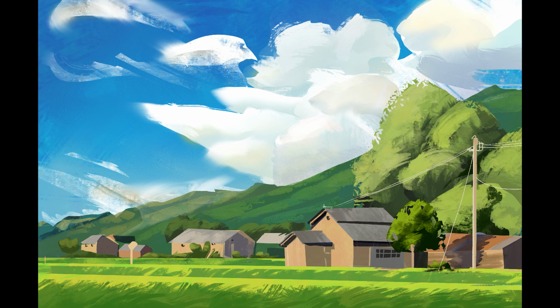The clouds were a battle in this painting, and so not the best. I tried introducing yellow tones, but it ended up making the clouds look fairly sickly, and I tried to correct it a little bit, but it was a struggle.